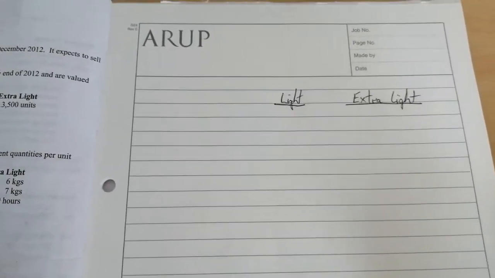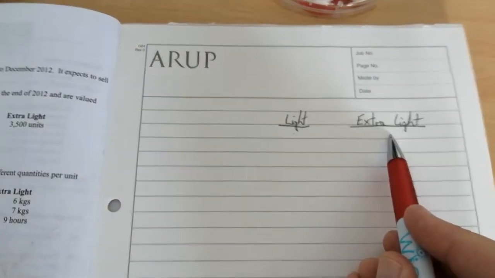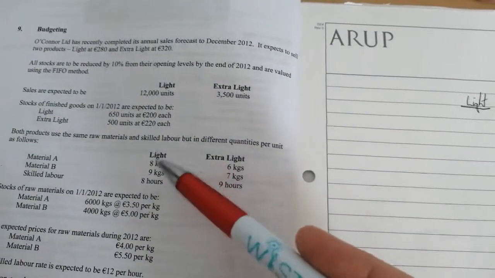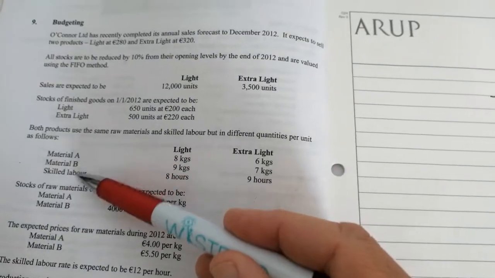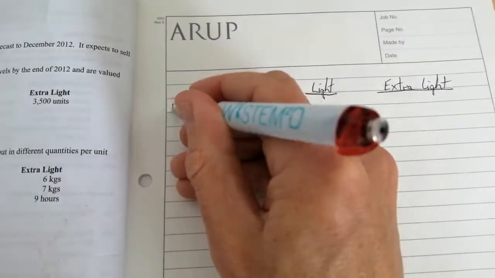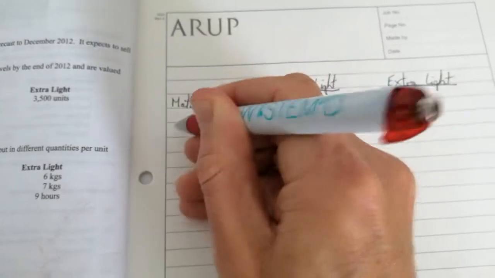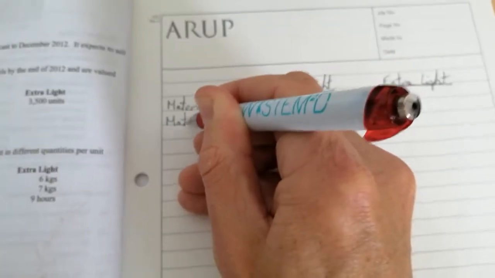And the first and most obvious thing is you have to buy some material to make one of these and some material to make one of those. And we know that each of these is made from 2 different types of material, material A and material B. So what I'm going to do is I'm going to say material A here and material B.